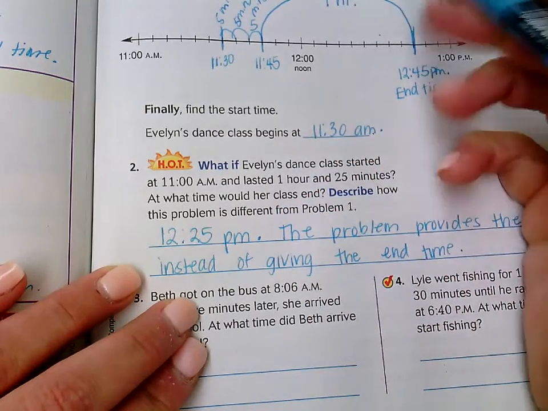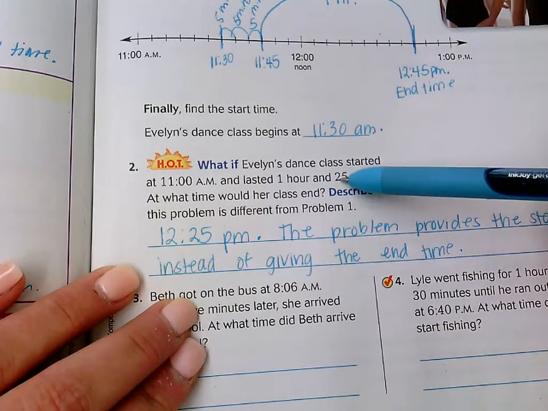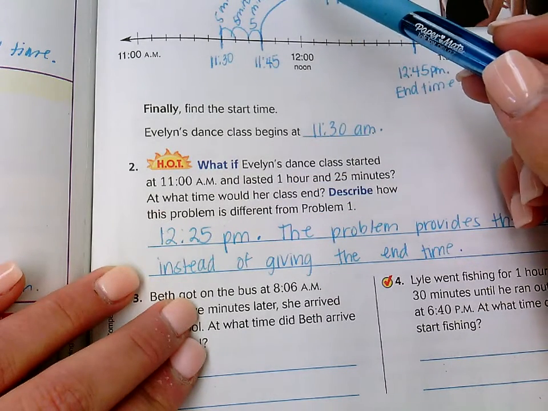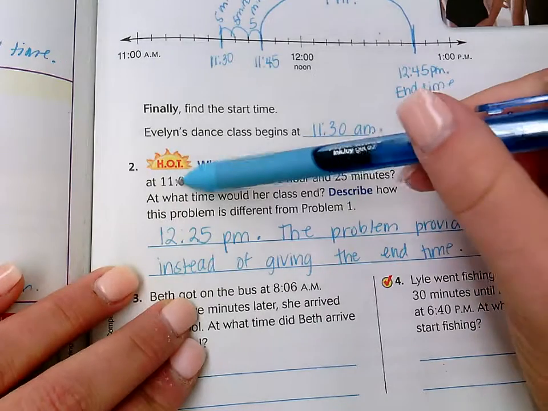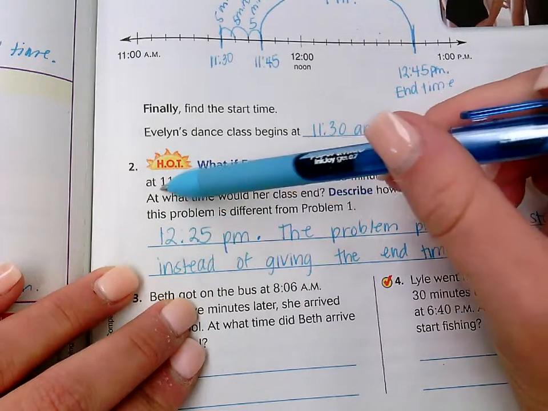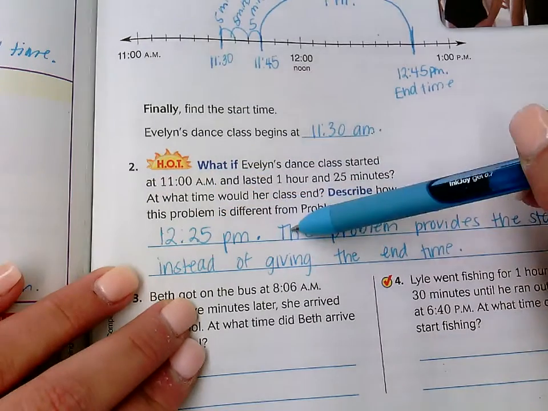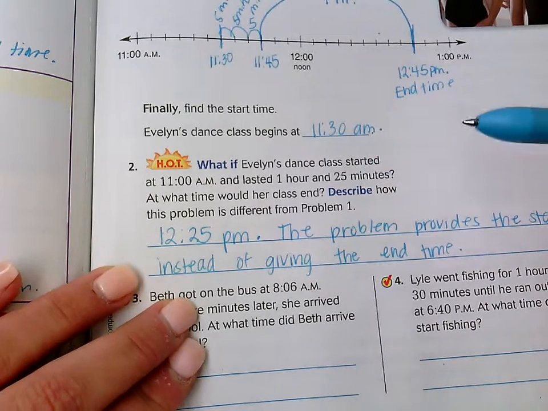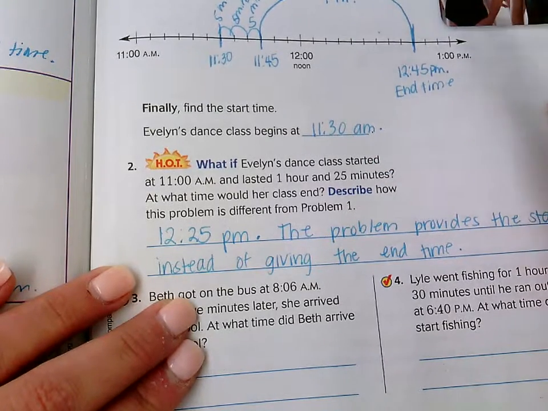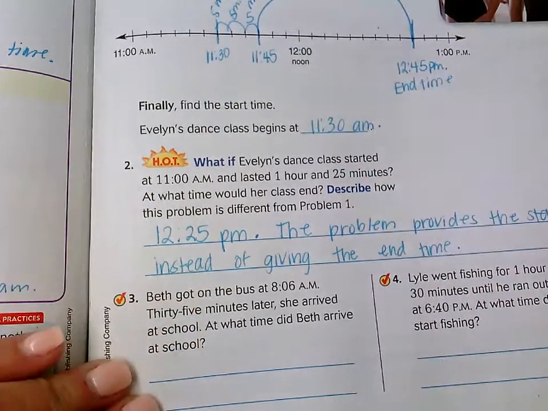So they both tell you the elapsed time. This one is an hour and 25 minutes. This one up here was an hour and 15 minutes, but instead they told you what time it started. So I think it's easier when they give you what time it started because then you just have to count an hour and then whatever it might be. But in the first problem, they gave you the end time, so we had to go backwards.